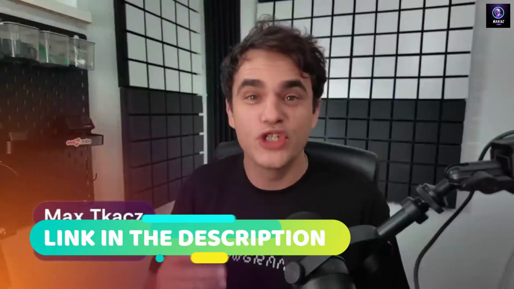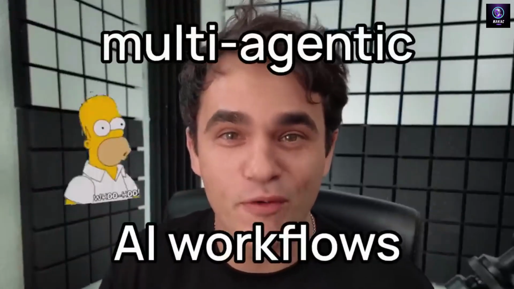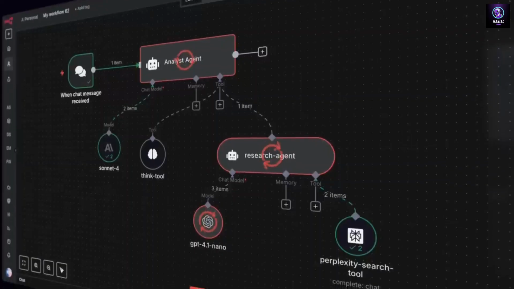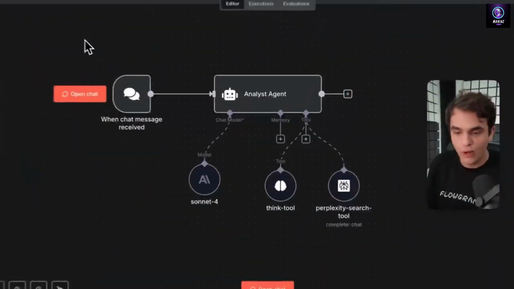The n8n team just dropped a hot new feature for building multi-agentic AI workflows. Let's check this one out. I'm looking here at a normal n8n AI agent.